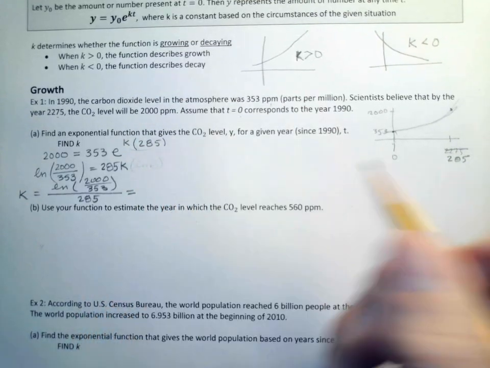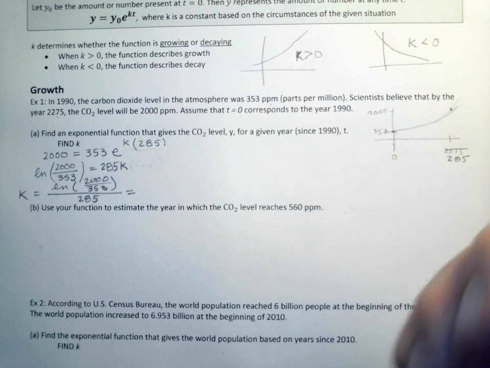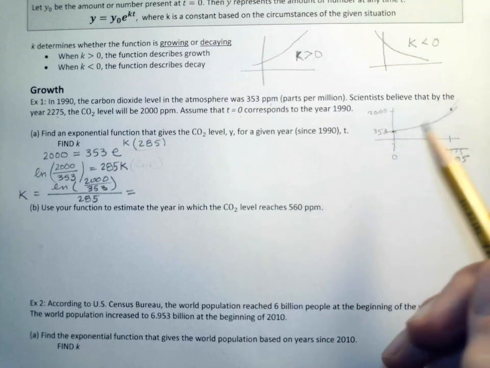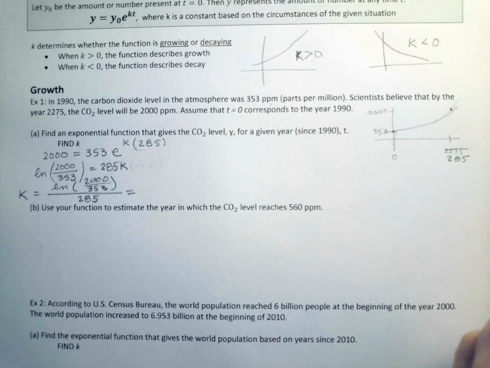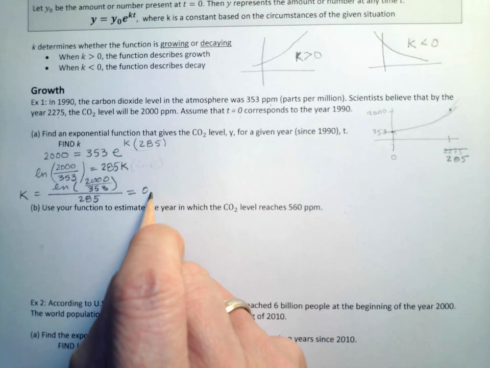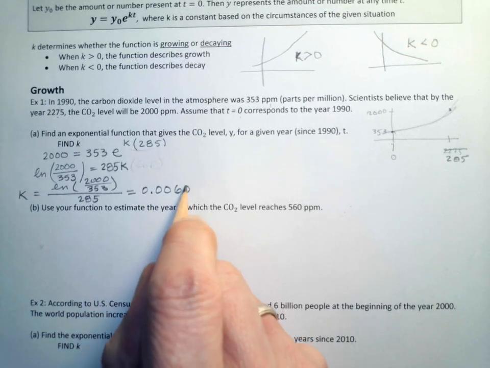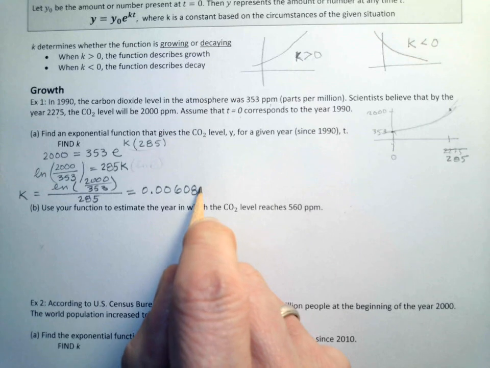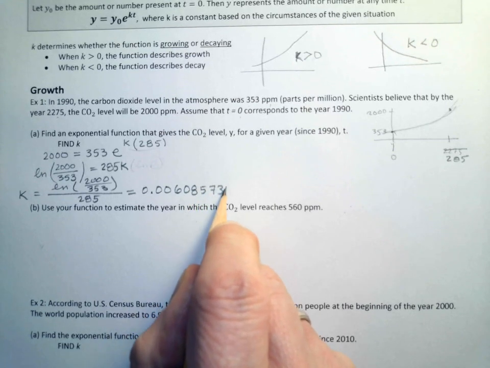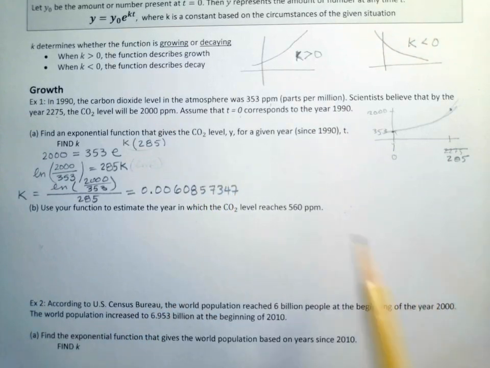And we know it should be positive because this is increasing, right? Exponentially. It's getting away from the asymptote, essentially. And so that k value is 0.0060857347. Depending on what calculator you're using, you may not have that many decimal places.